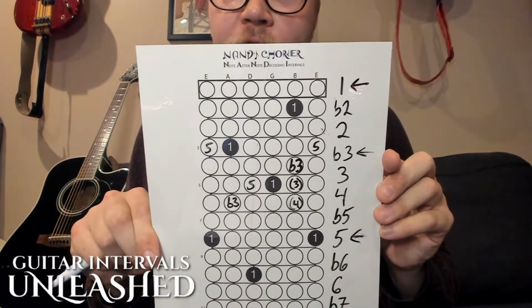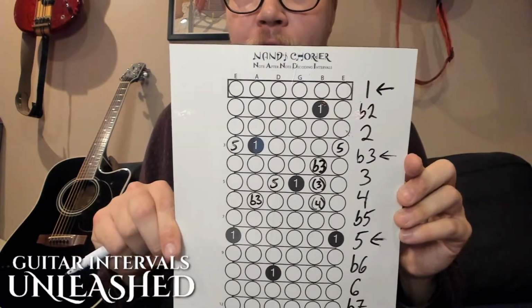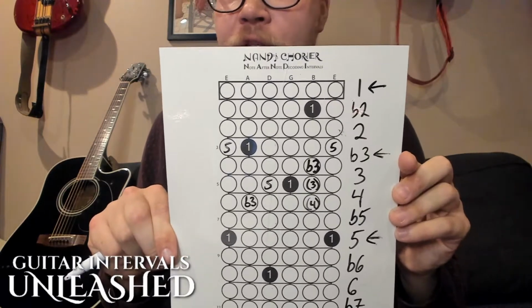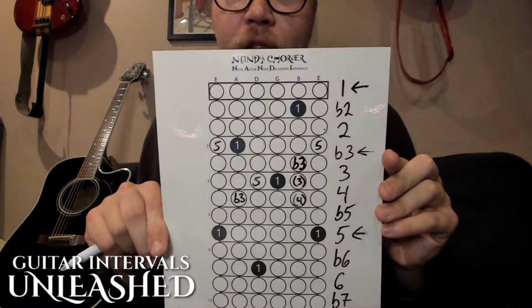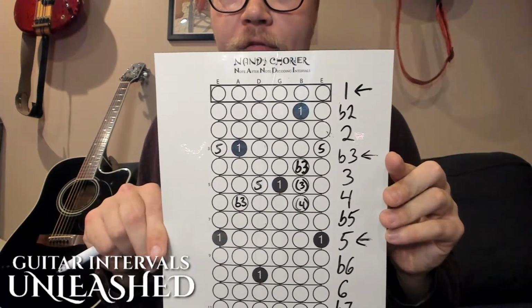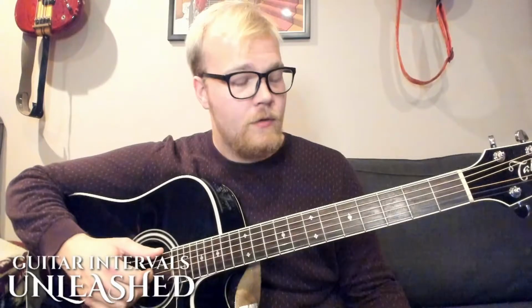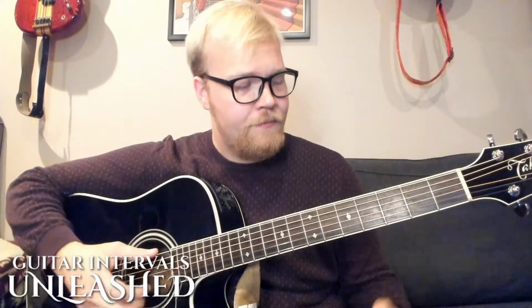So on our low E, it's the fifth. On the A, it's the root and the flat third. On the D, it's the fifth. On the G, it's the root. On the B, it's the flat third. And on the high E, it's the fifth. So 5, 1, flat 3, 5, 1, flat 3, 5. It's going to be a C minor arpeggio in the A shape.